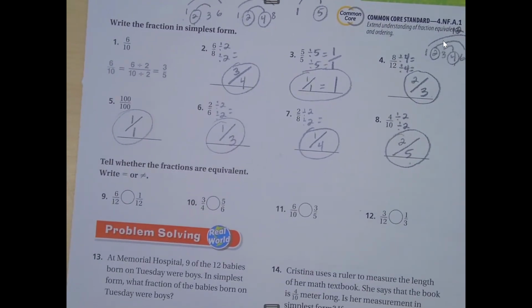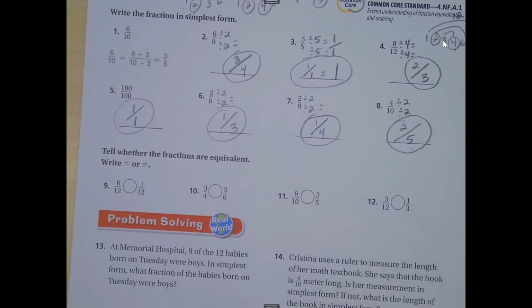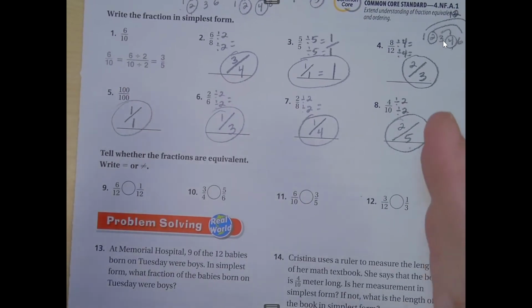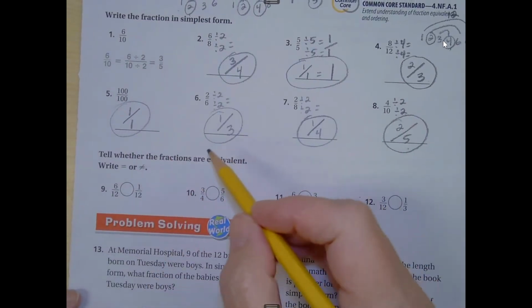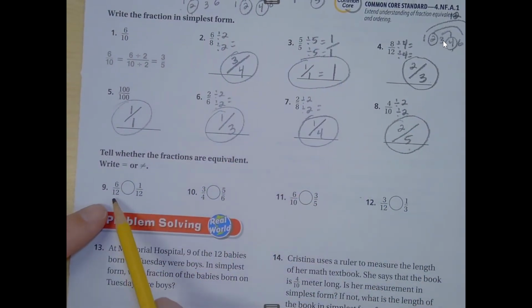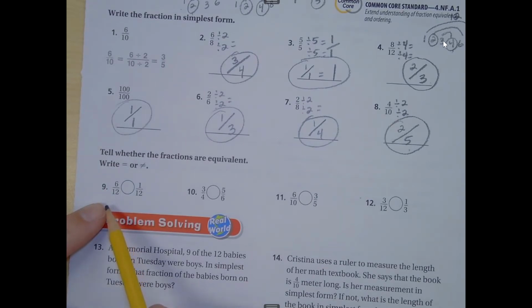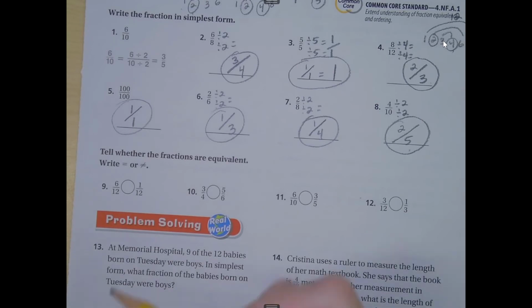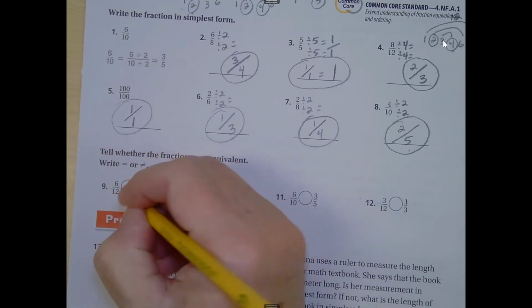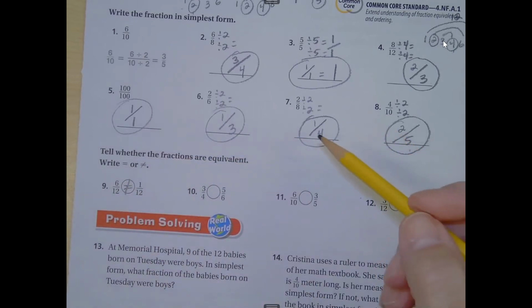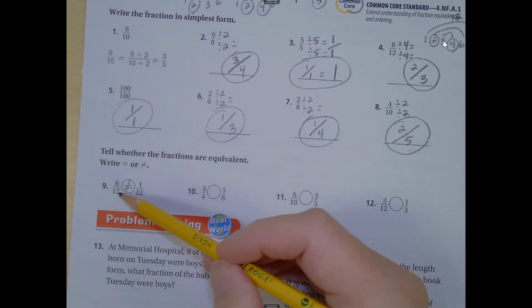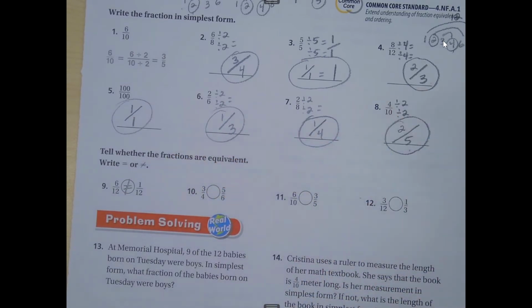Now, tell whether the fractions are equivalent. Write equal or not equal in the circle. Well, think of a sheet cake that you're going to draw, and one of you gets 6 out of 12 pieces of the cake. The other one gets 1 out of 12. Are those equal? No. Another way that you could have done that is to cross multiply. 12 times 6, 12 times 1, those are not equal.